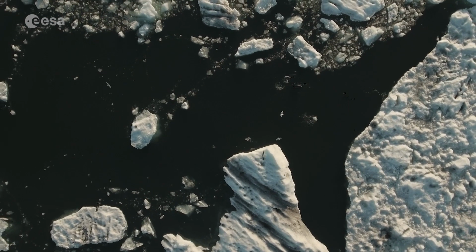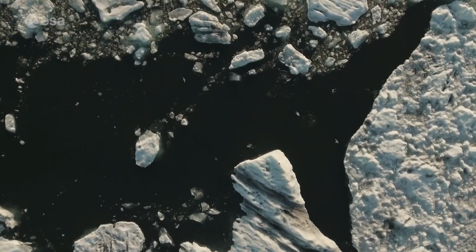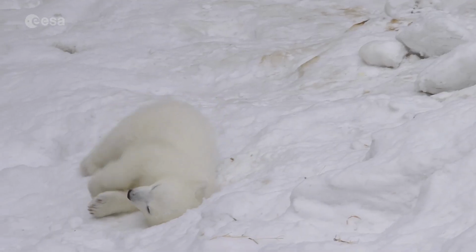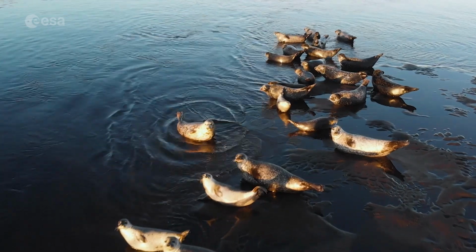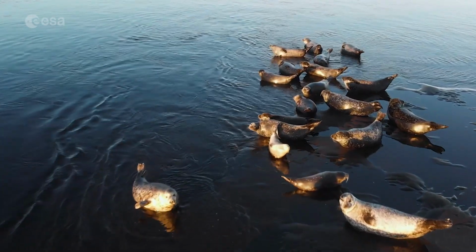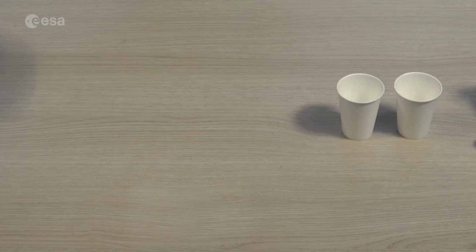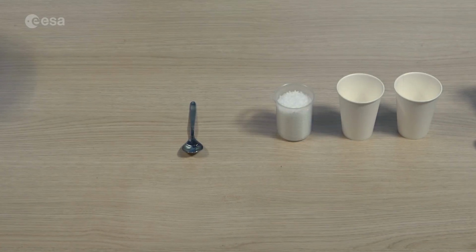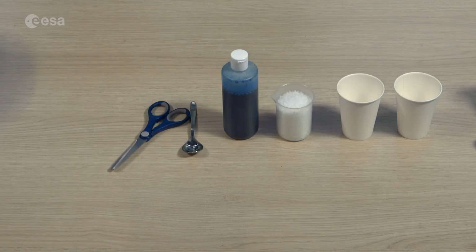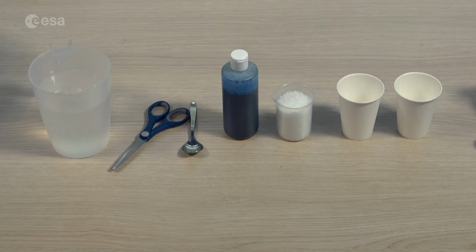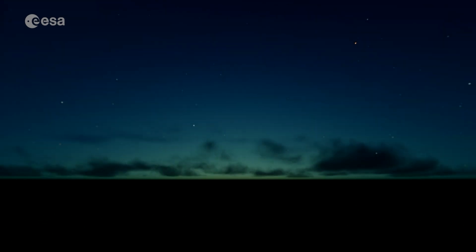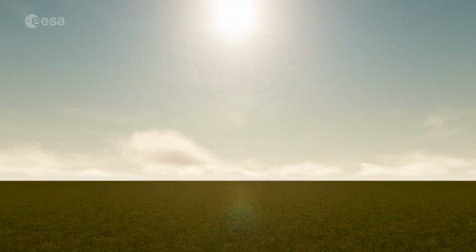The Arctic ecosystem is home to many organisms, from microscopic bacteria, phytoplankton, and algae, to large animals like polar bears and seals that depend on sea ice for their survival. For this activity, you will need 2 paper cups, table salt, a teaspoon, scissors, food coloring, water, a tray. This activity must be completed over 2 days, as the water needs enough time to freeze.